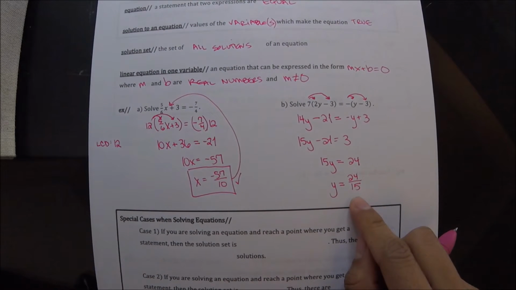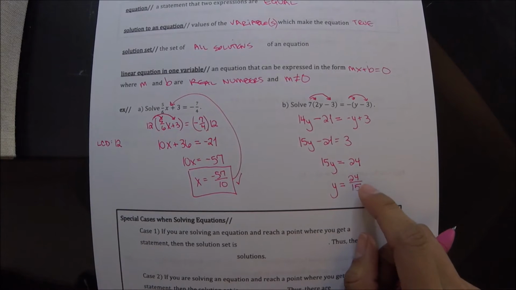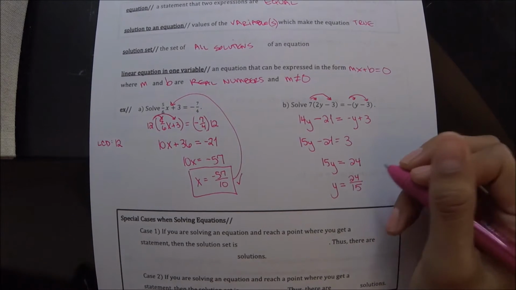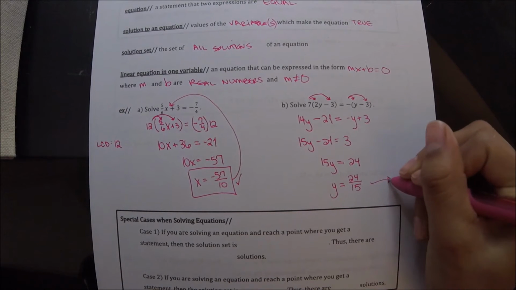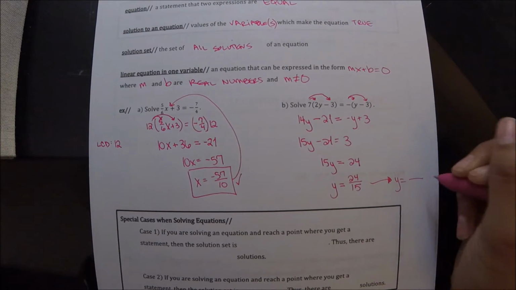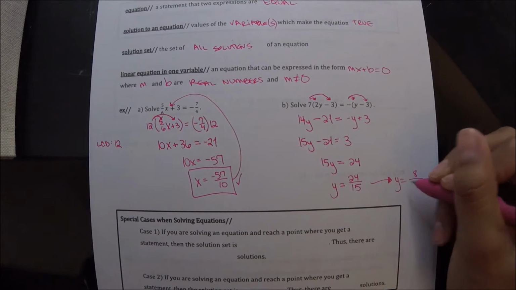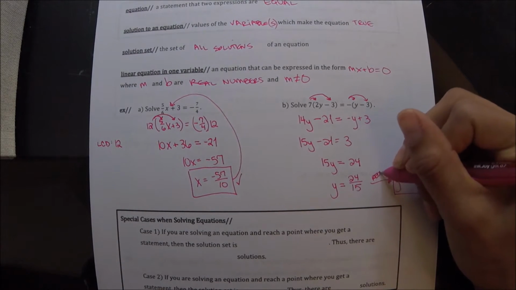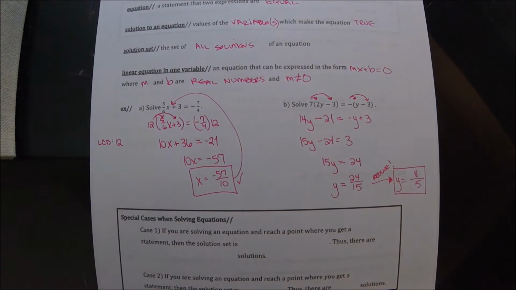And this time we can reduce this because the top and the bottom are both divisible by 3. So y equals 8 over 5 if we divide the top and bottom both by 3. So always reduce your answers if possible.